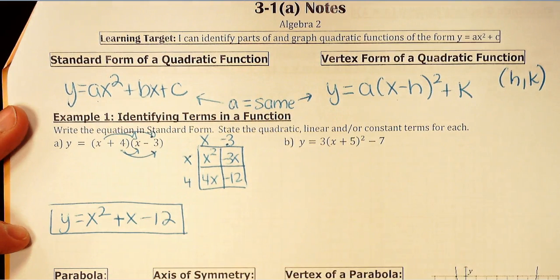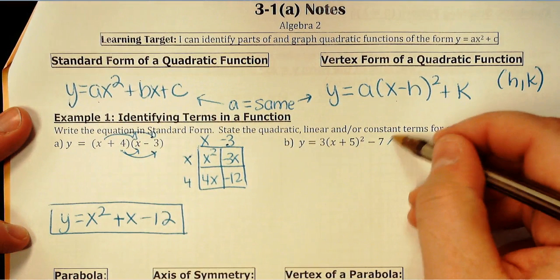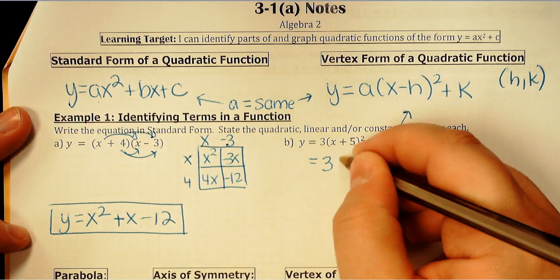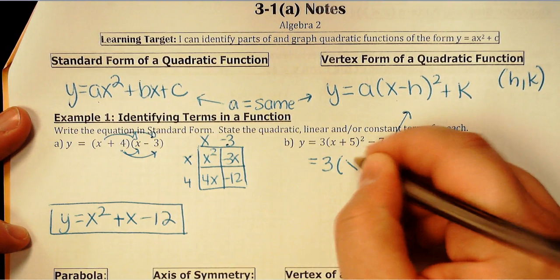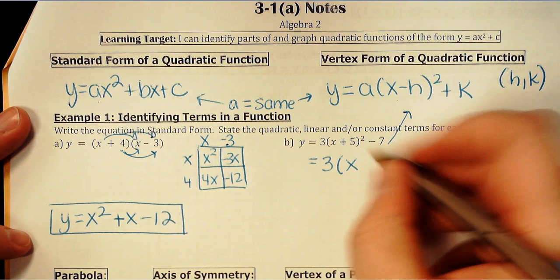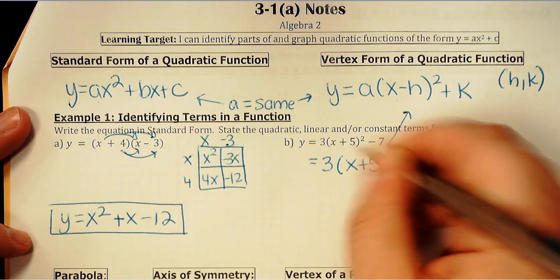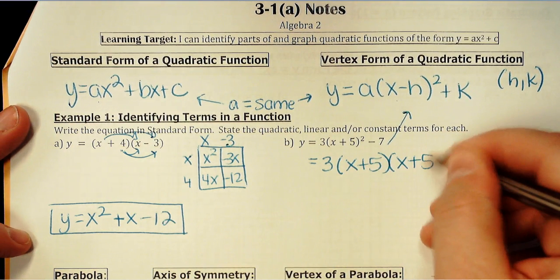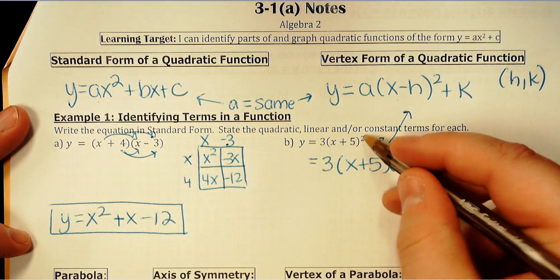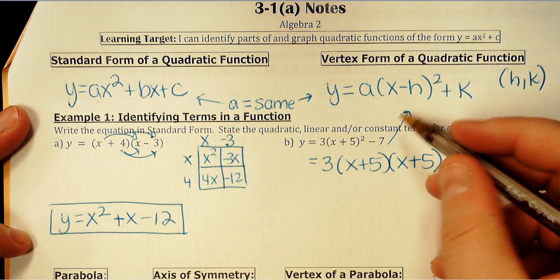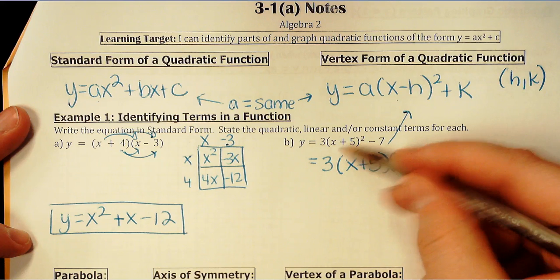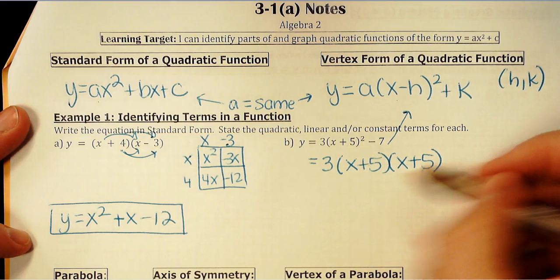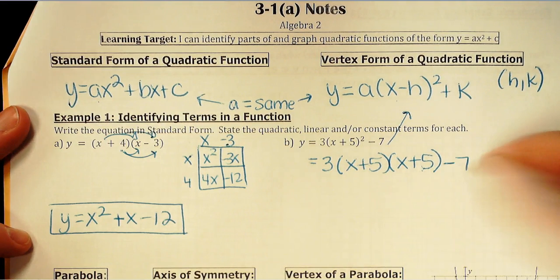Now, the question next to us, this is in vertex form. Now, this is a little tricky, so I want to multiply this out to get rid of the parentheses to put it in standard form. So if I'm squaring (x plus 5), and that's in parentheses, you cannot do a distributive property with that exponent because you'll completely mess up the middle part of that. So when you're squaring something, you've got to multiply it by itself. So I'm going to do a FOIL here.